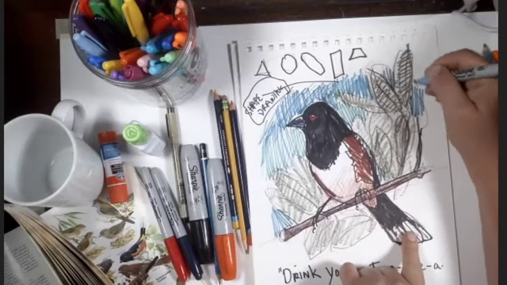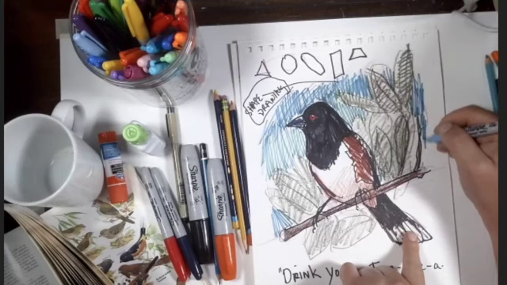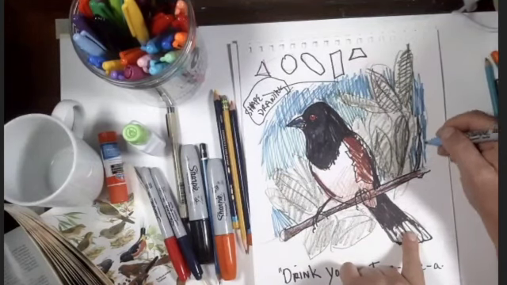And notice that even though I put all those really heavy lines on in the beginning, they're not really informing the drawing very much now.